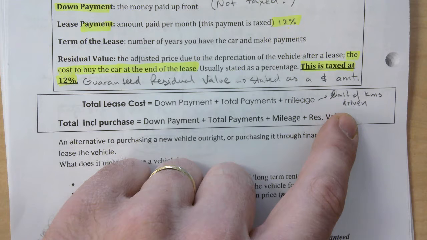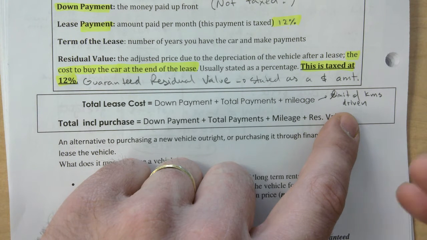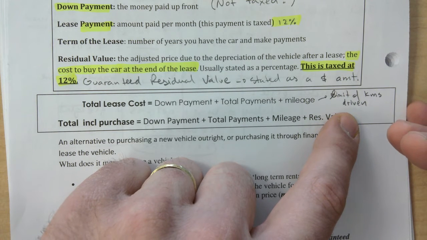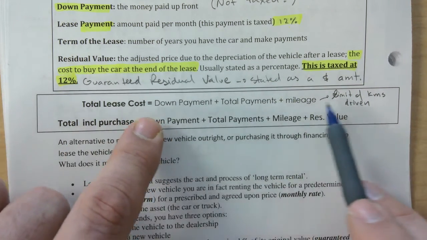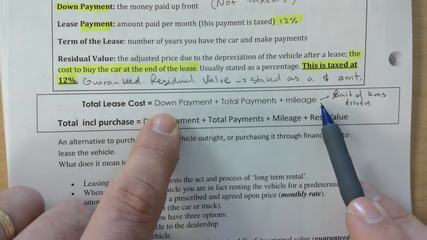So if they say, hey, you can drive 15,000 kilometers a year, they'll say, hey, you took it out for 2 years, therefore you should not have driven more than 30,000 kilometers. What happens if you're over, Mr. Dirksen? They charge you for every single kilometer that you've driven. And there's a rate that's also in the contract, and we will be doing examples like that. But the total cost would be these three components.